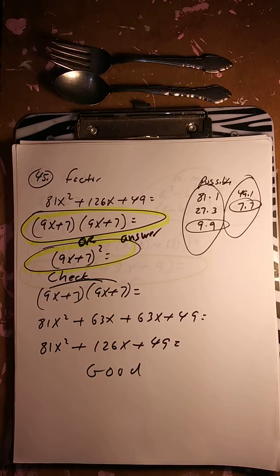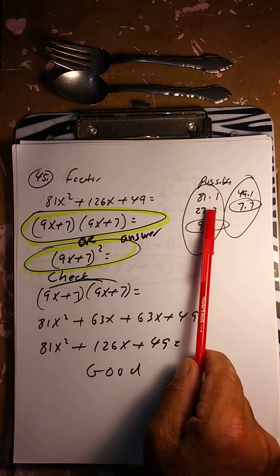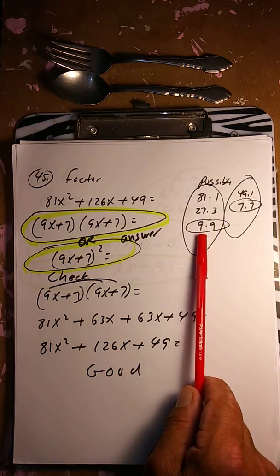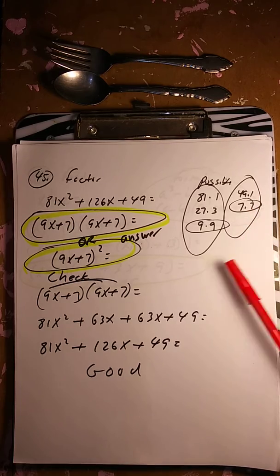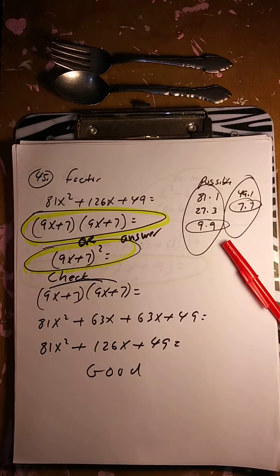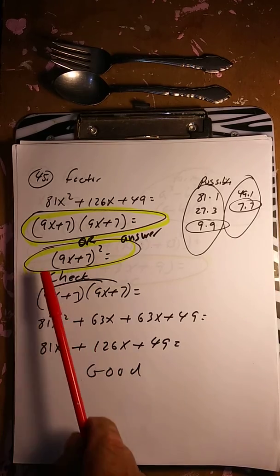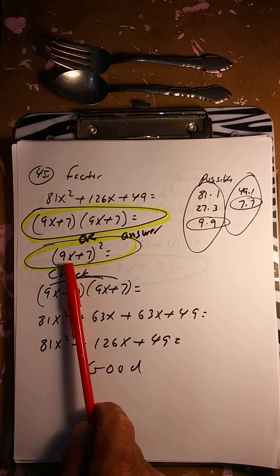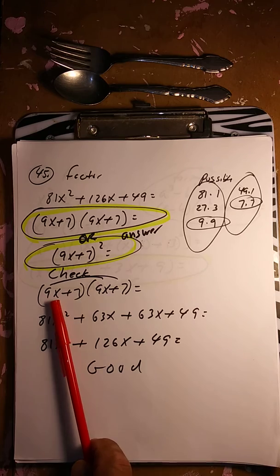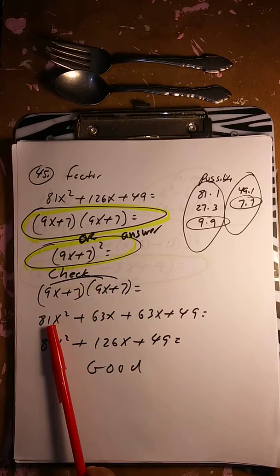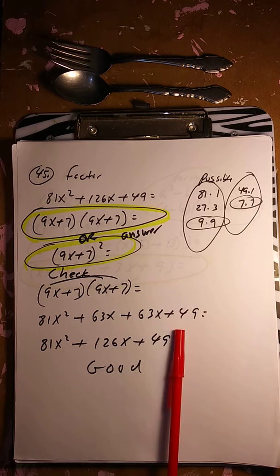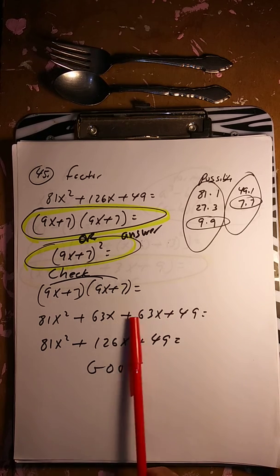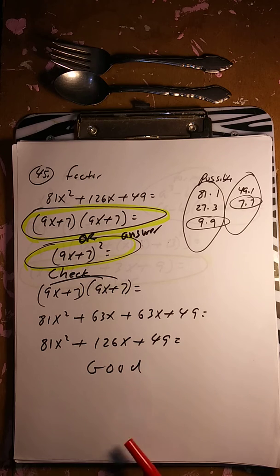Another factor. First number is 81. So possible numbers are 81, 27, 3, 9, 9, or 49, 1, 7, 7. Choose 9, 9, 7, 7. I think that's what works. I say this is what it is: (9x plus 7) squared. Check it. 9x plus 7, 9x plus 7. 9 times 9 is 81x squared. 9 times 7 is 63x, and 49. So we have 81x squared plus 126x plus 49. Yep, that works.